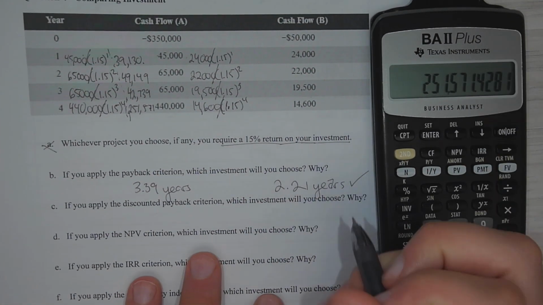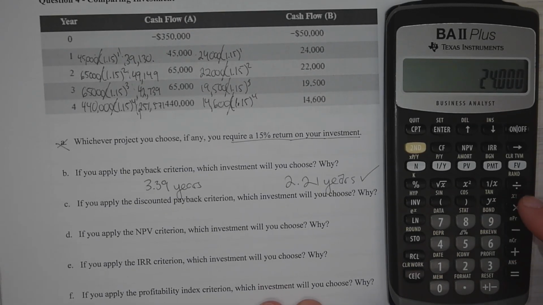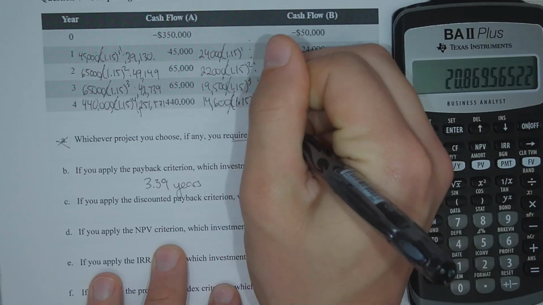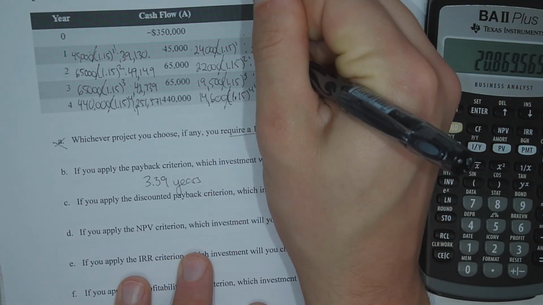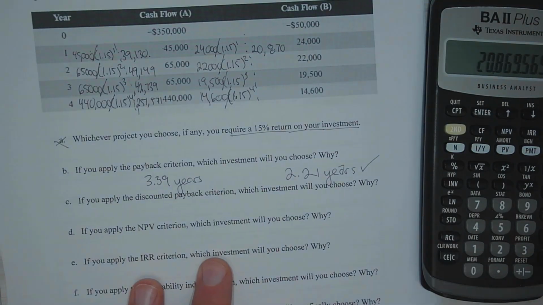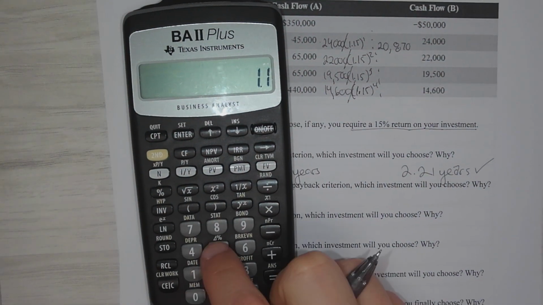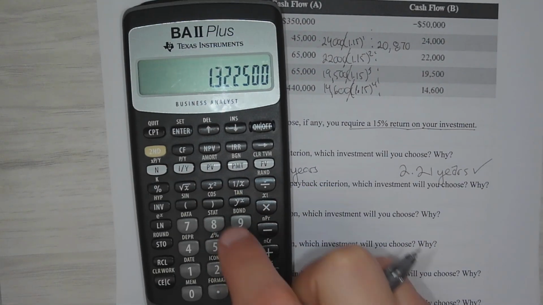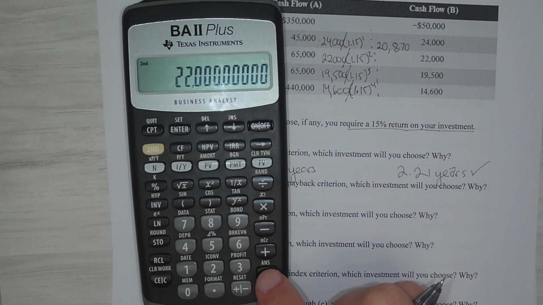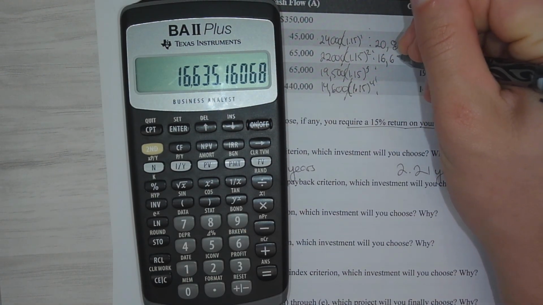We'll continue on. We'll just do cash flow B while we're doing it. So 24,000 divided by 1.15. I'll just put a little line here. We get 20,870. 1.15 squared. 22,000 divided by that is 16,635.